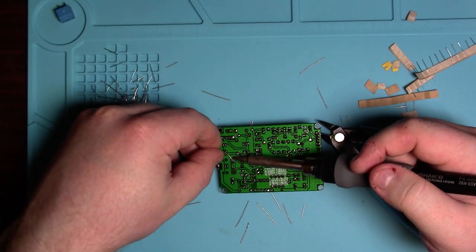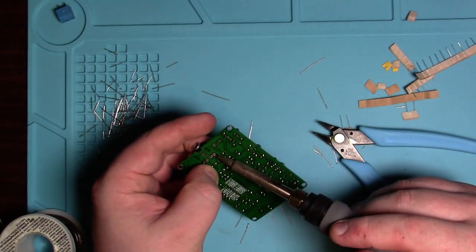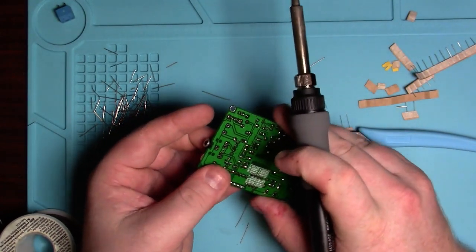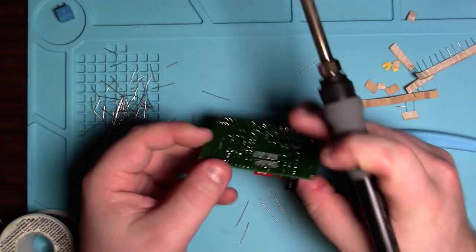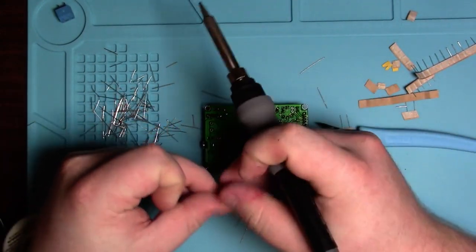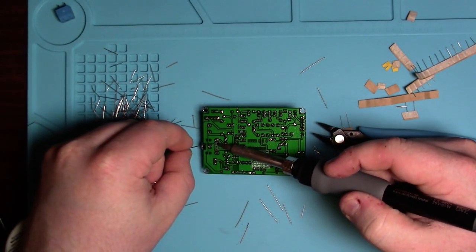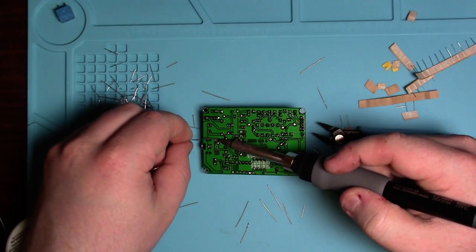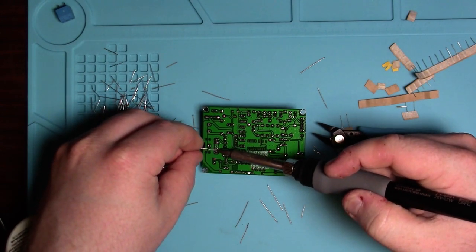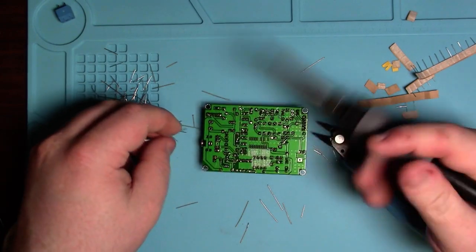I'm going to do the same thing. I'm just going to put kind of enough solder on there just to hold it. I'm going to remelt it while pushing on the back side. And that'll hold it in there. And again, these are big pins.